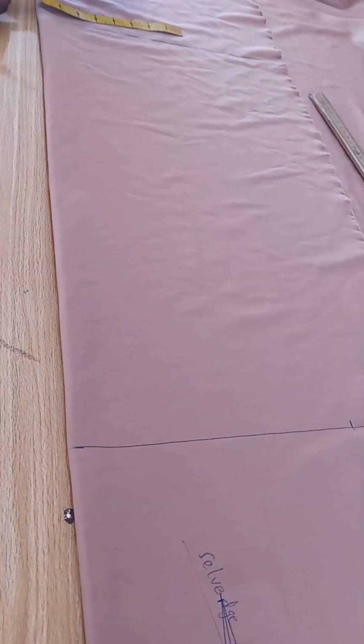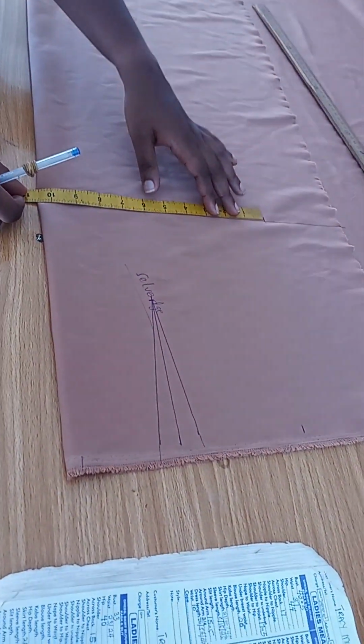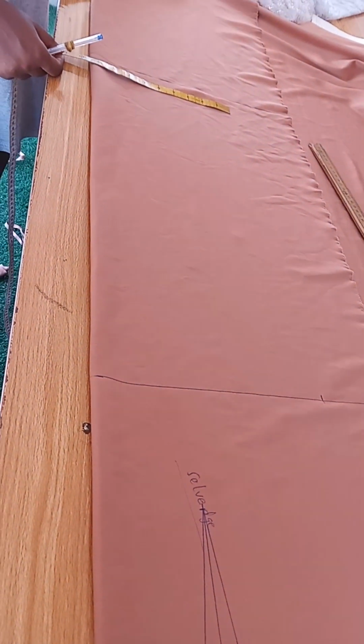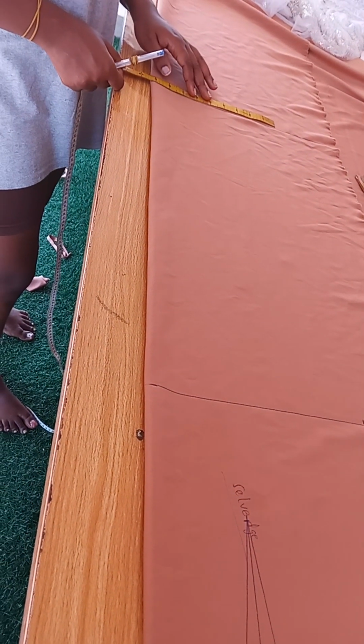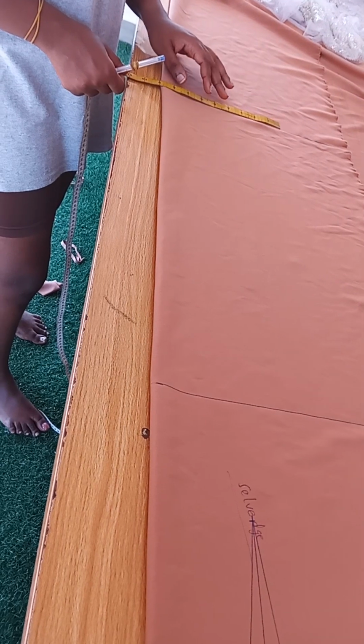Now for this one, the person's hip was 10.5. So I'm going to reduce it by 2.5. That will give me 8.